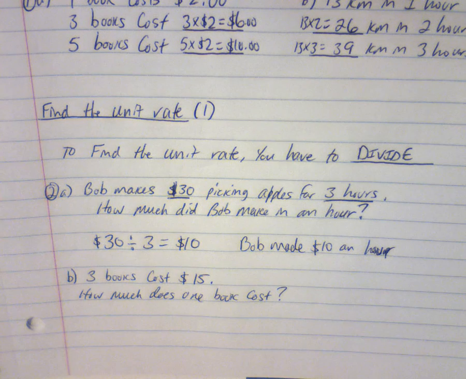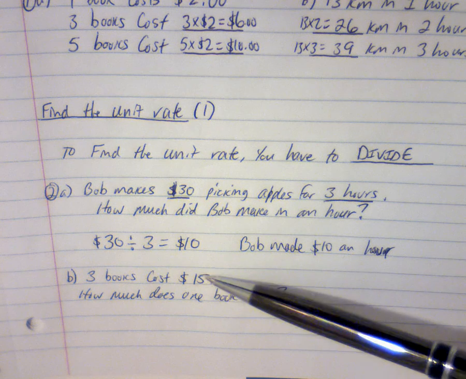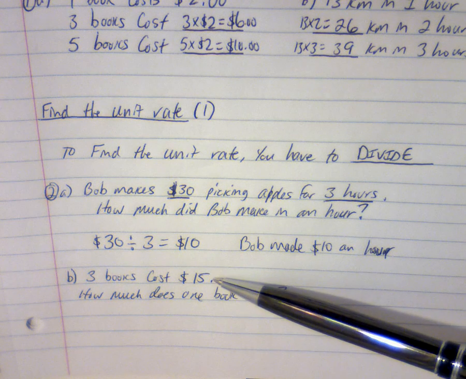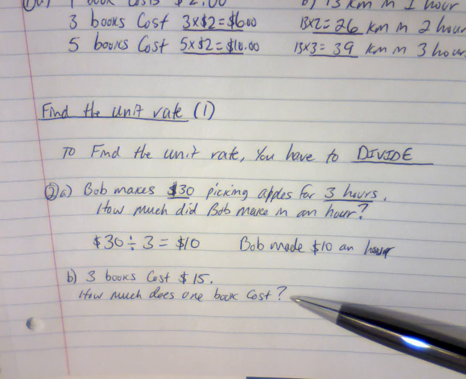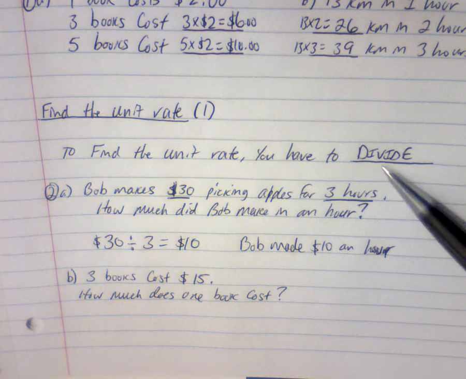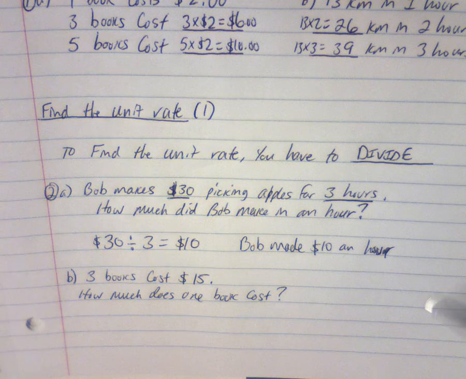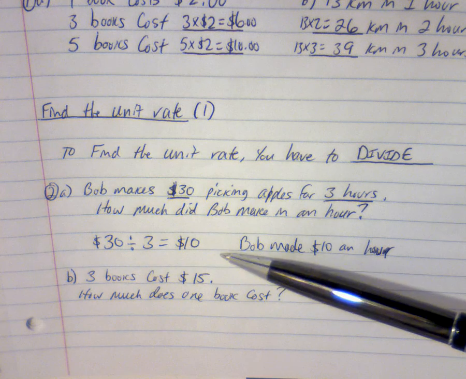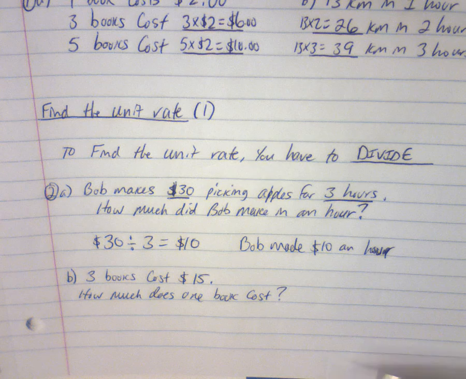So let's take a look at question B. Question B says 3 books costs $15. How much does 1 book cost? Well, to find that out, find the unit rate, you need to divide. So to find 1 book, follow the example in A. And what I would like you to do is use question B in your Google Docs. Okay? So answer question B in your Google Docs. How much does 1 book cost?